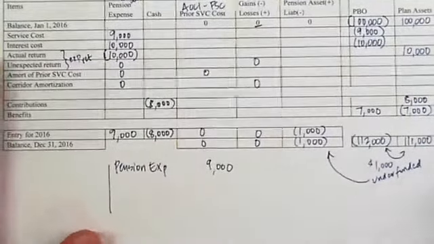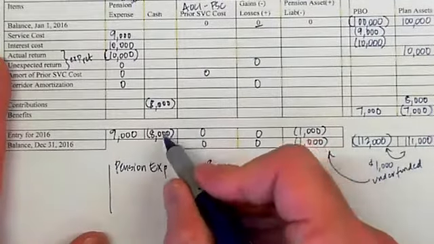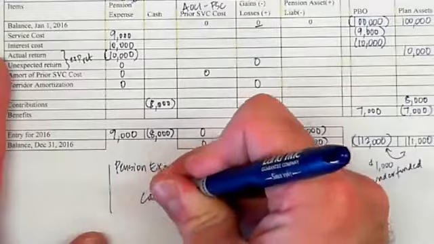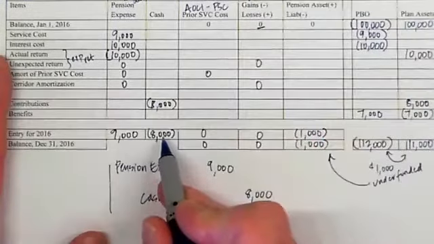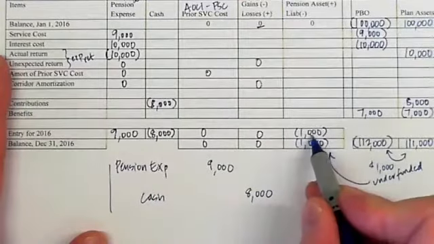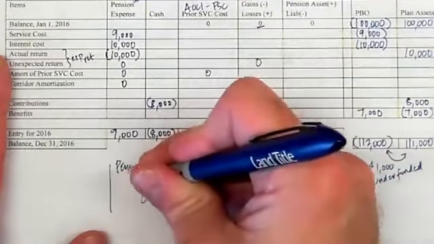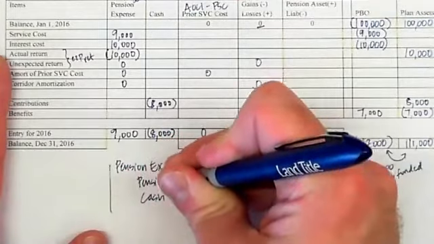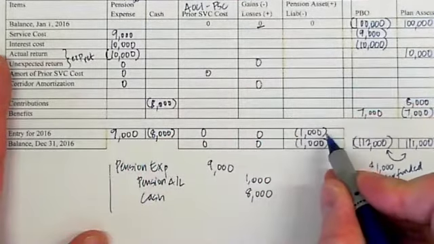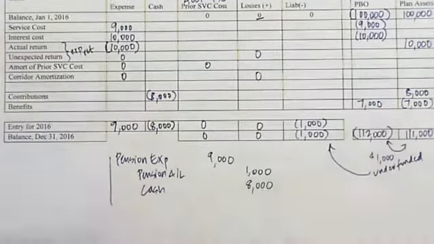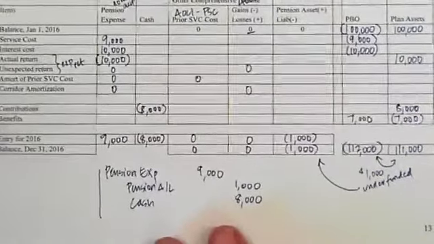We would credit our cash by $8,000, which is established here. And then we would credit pension asset liability by 1,000, as established here. And then this also completes that year's pension recognition.